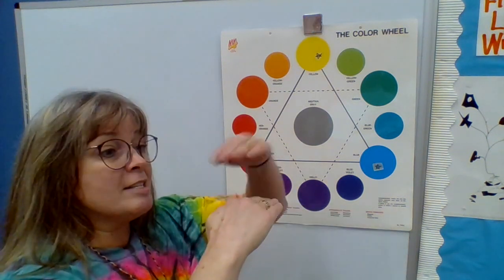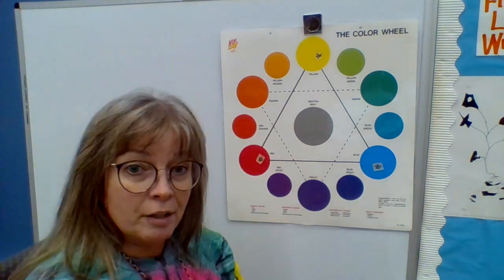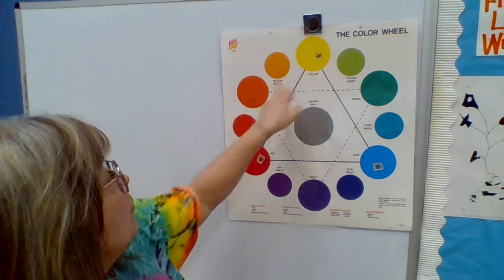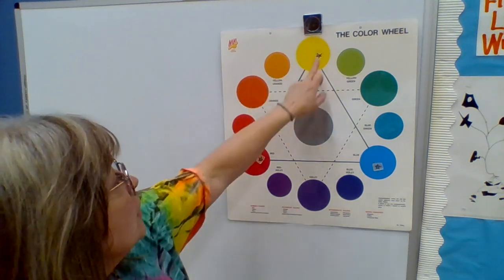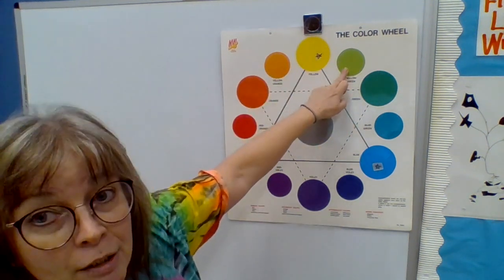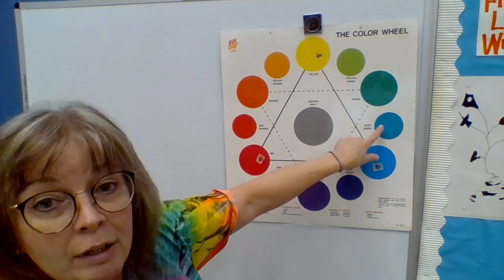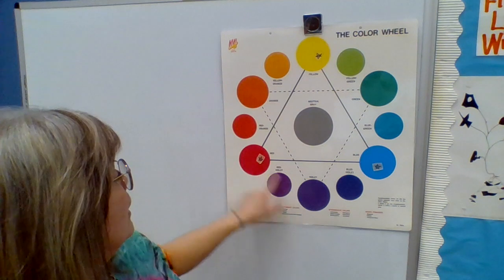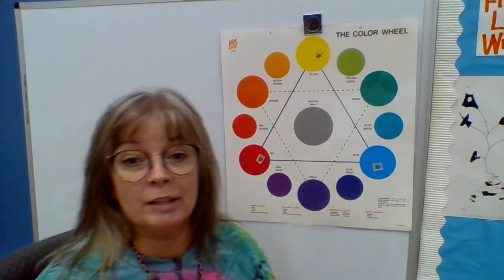So you have primary, secondary, tertiary. It's like the third grade of color. So red and orange will give you red orange. Yellow and orange will give you yellow orange. Yellow and green will give you yellow green. Blue and green will give you blue green. Blue and violet will give you blue violet. And red and violet will give you red violet.